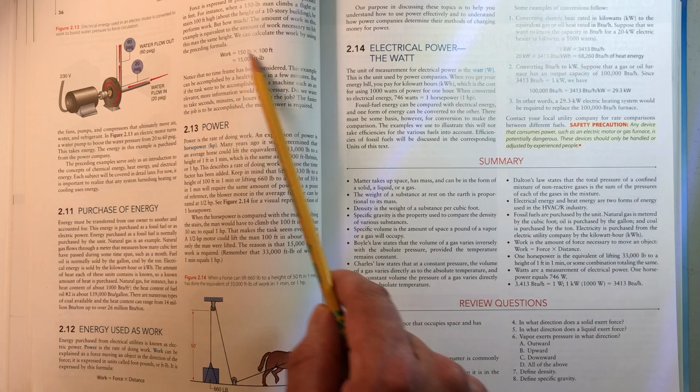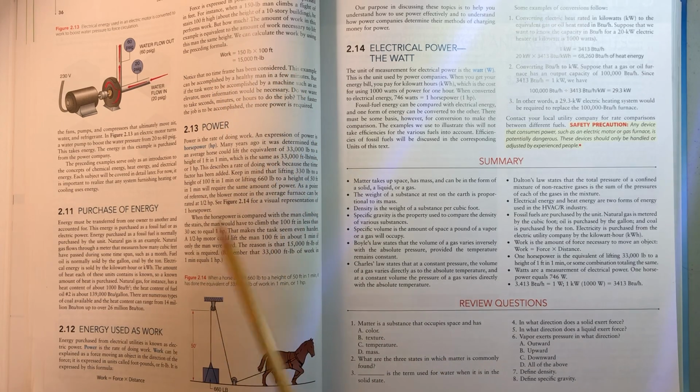If this guy could have run up those stairs in 1 minute, we can put the time with that, and that's half of that. When the horsepower is compared with the man climbing the stairs, the man would have to climb 100 feet in less than 30 seconds to equal 1 horsepower. That makes the task seem ever so much harder.